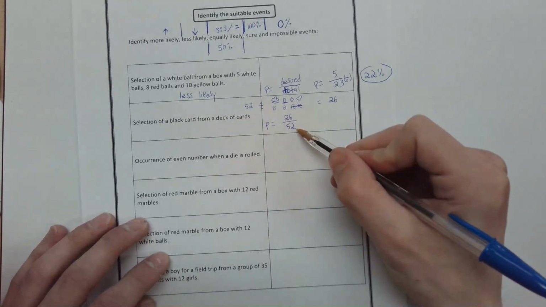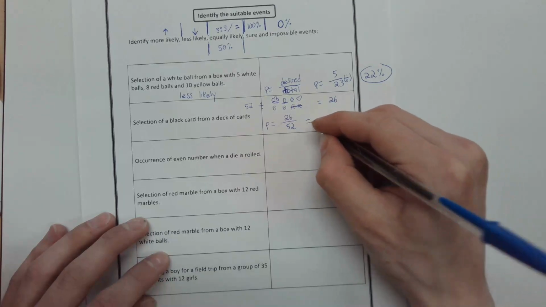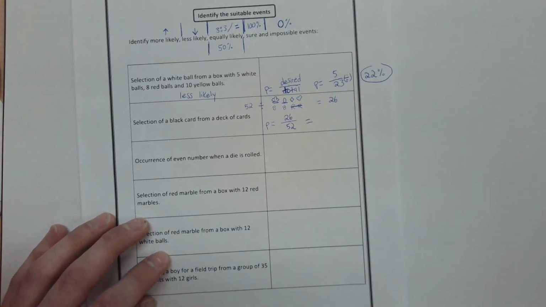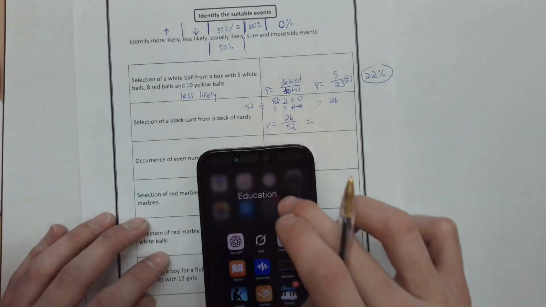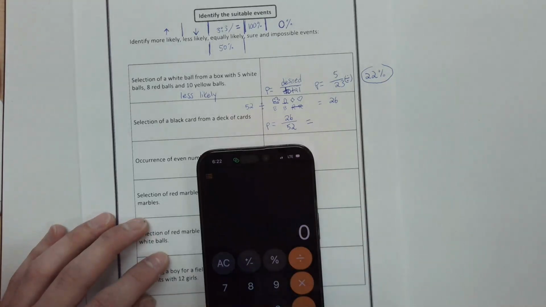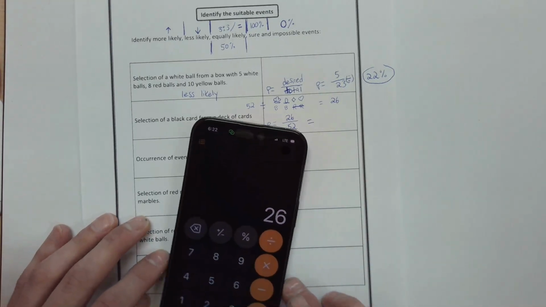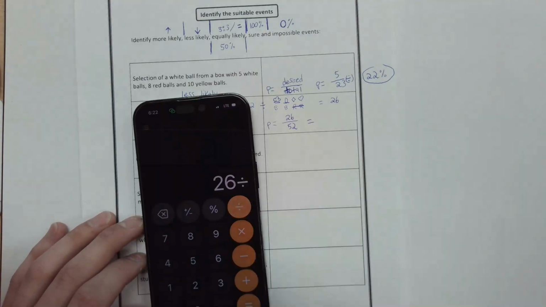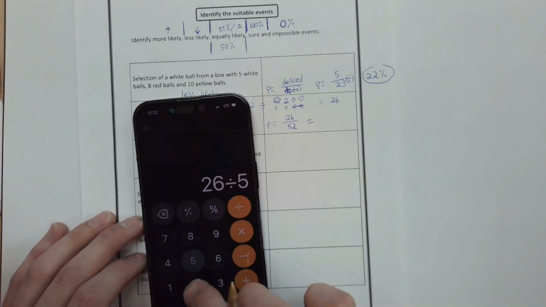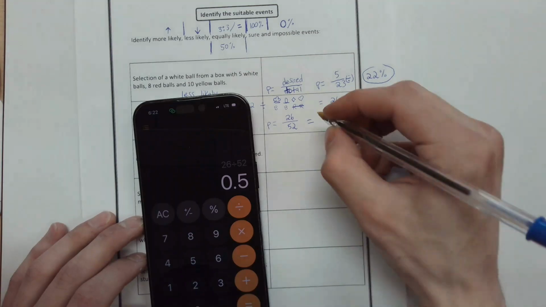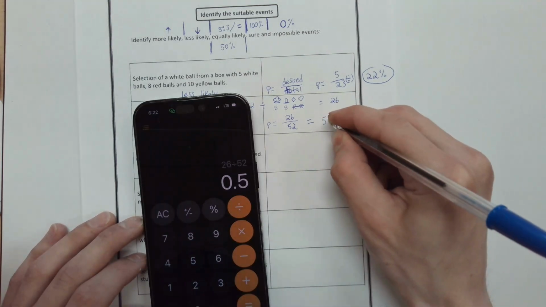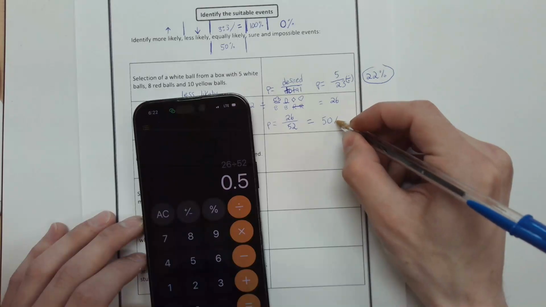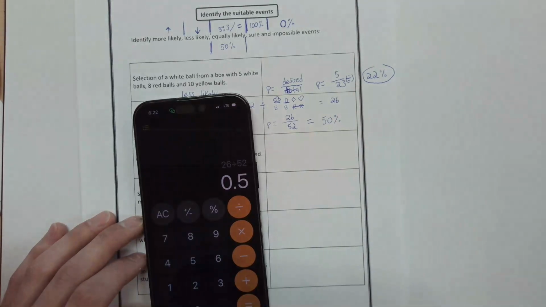Let's turn this fraction into a decimal. Let's go 26 divided by 52, which is 0.5, which can be represented as this, 0.50.